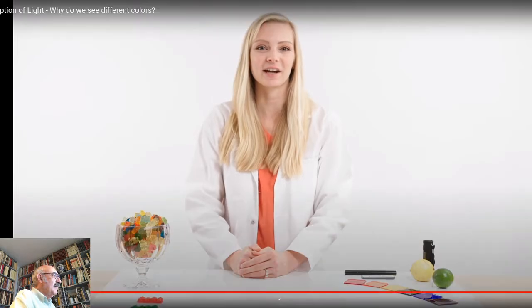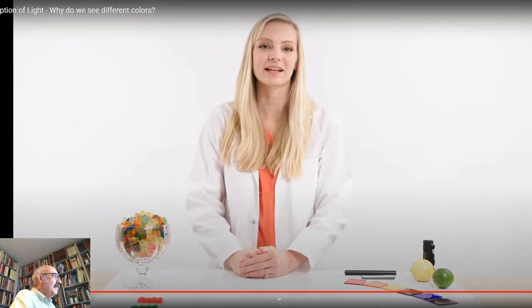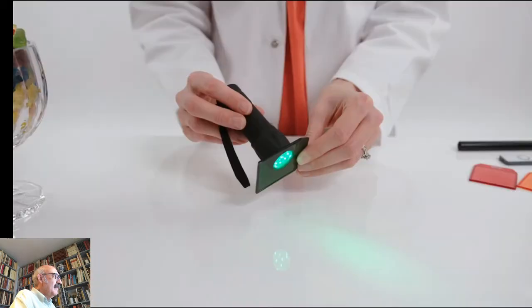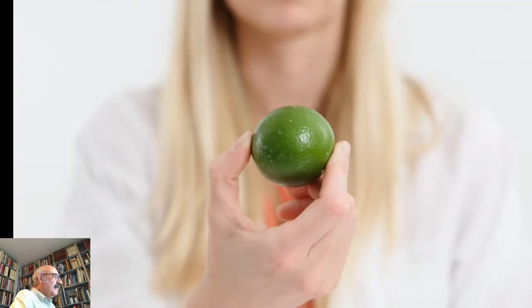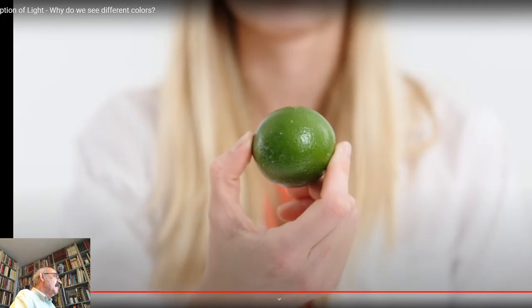Just remember that we see objects as the colors they are because colors from light that you can't see are absorbed, and colors you can see either pass through an object or they reflect off of an object.